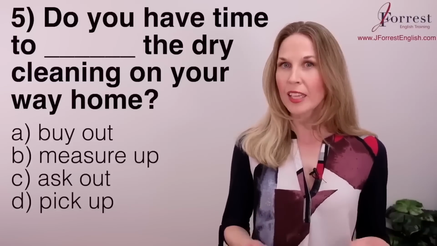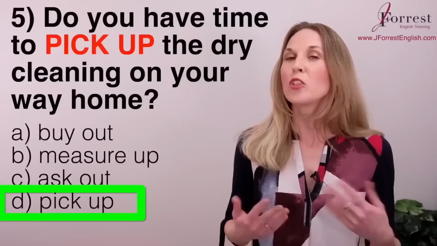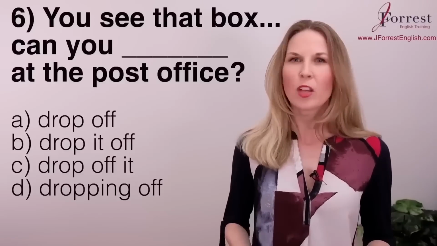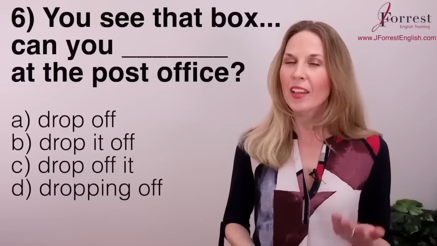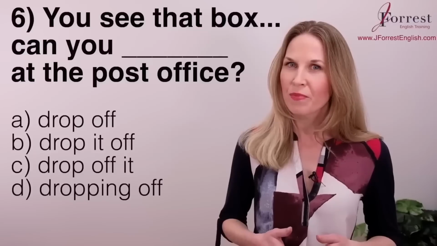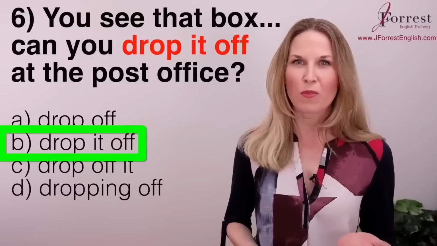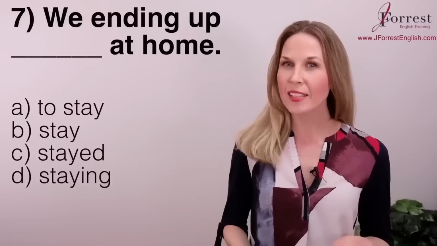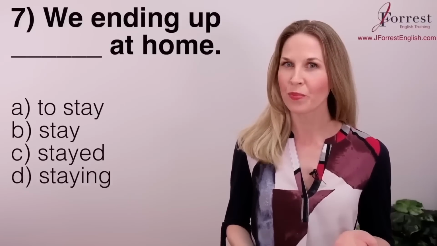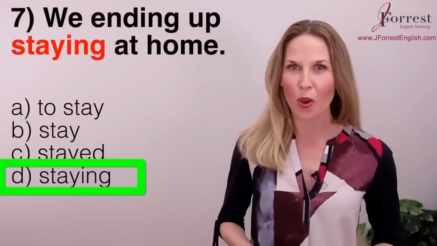Number 5, do you have time to blank the dry cleaning on your way home? Do you have time to pick up? Number 6, you see that box? Can you blank at the post office, can you drop it off? Number 7, we ended up blank at home. We ended up staying at home.